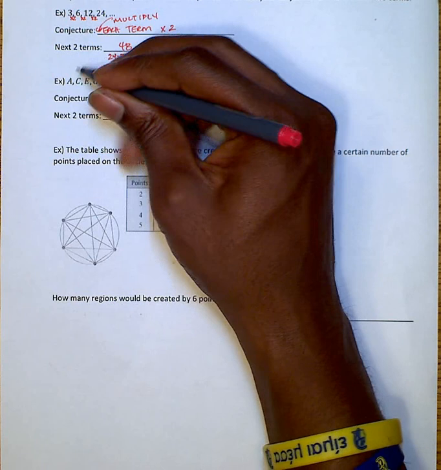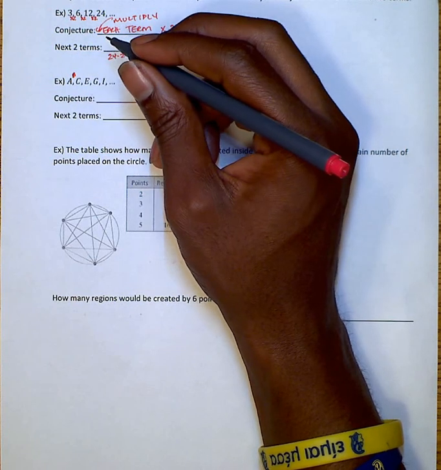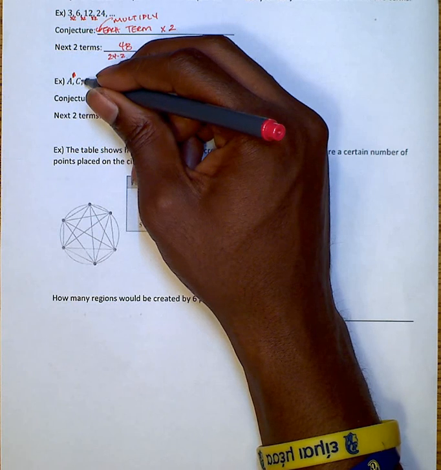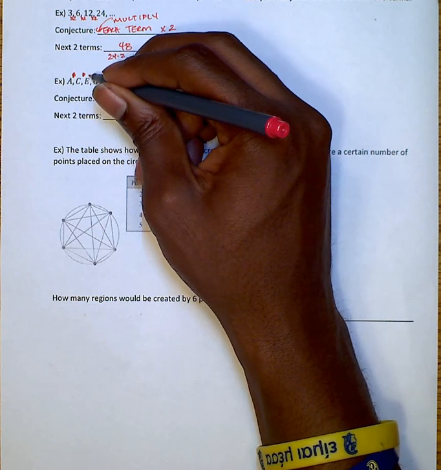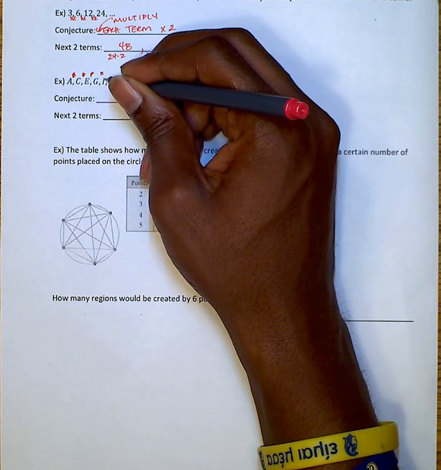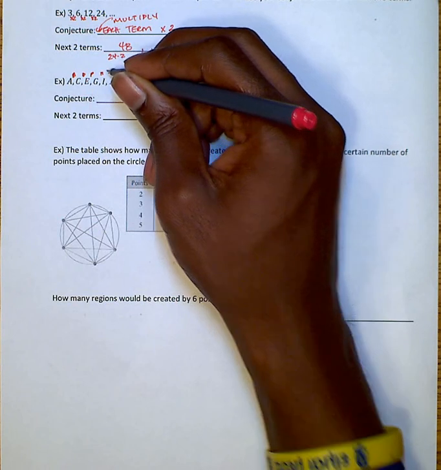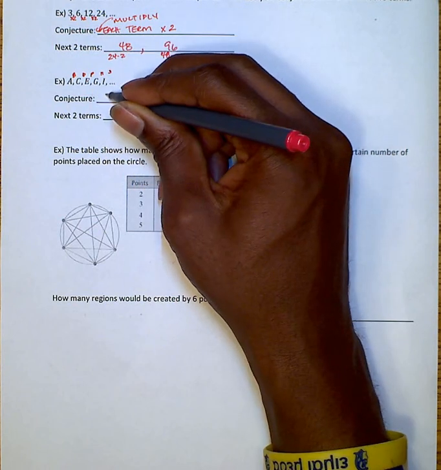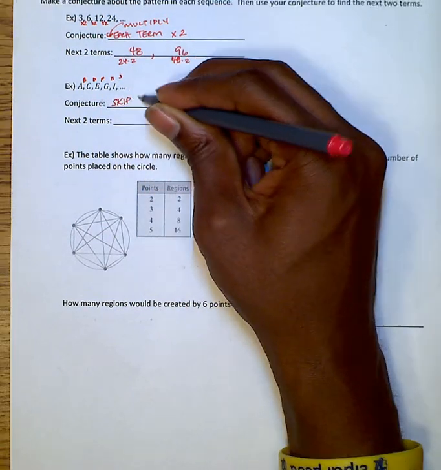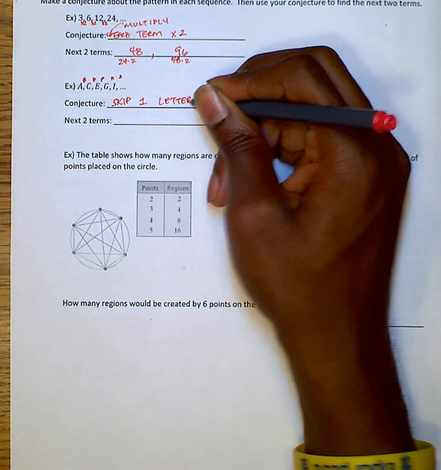I say, okay, A to C, it's B. A, B, C, D, E, F, G, H, I. So, looks like we're going to skip one letter each time. Okay, we're going to skip one letter each time.